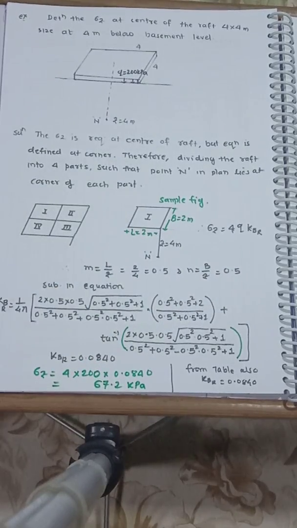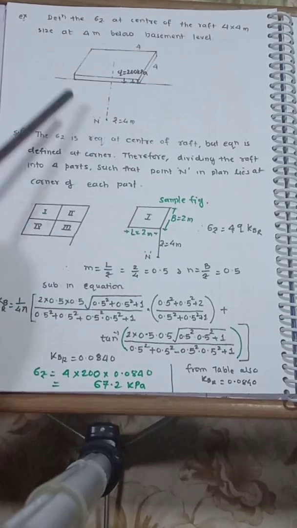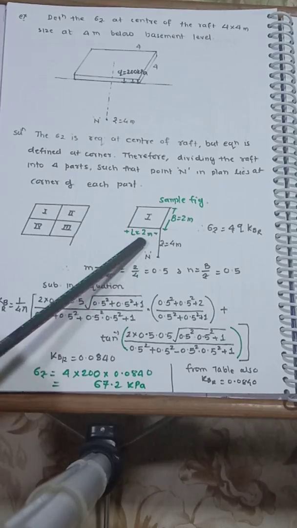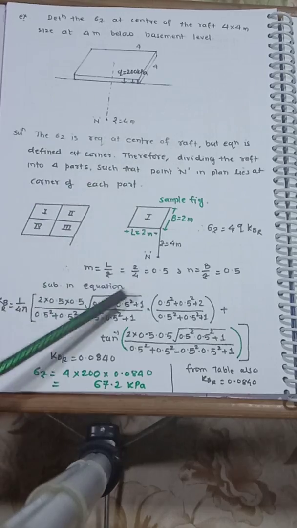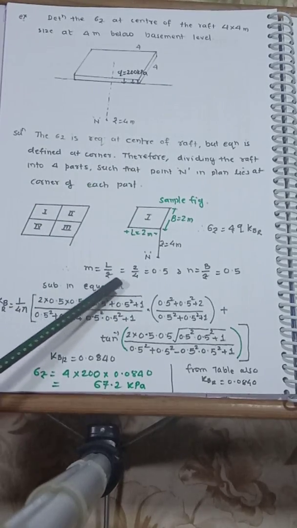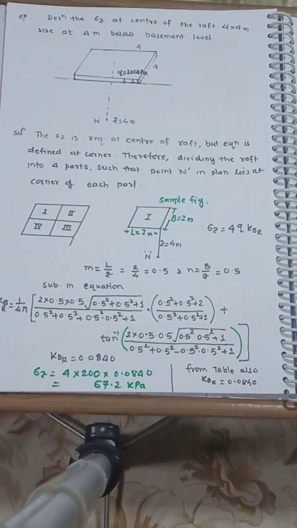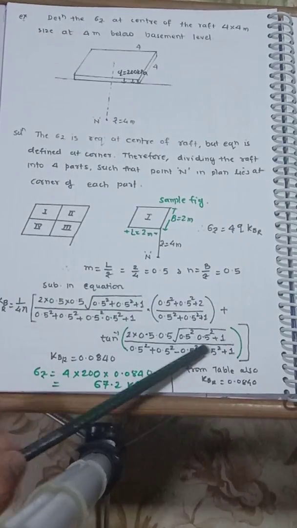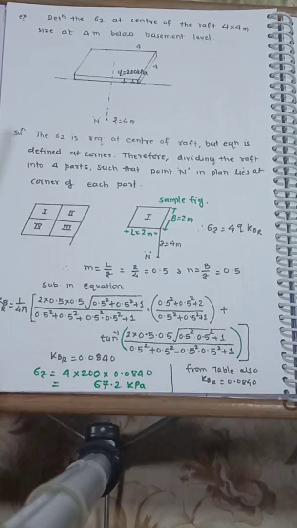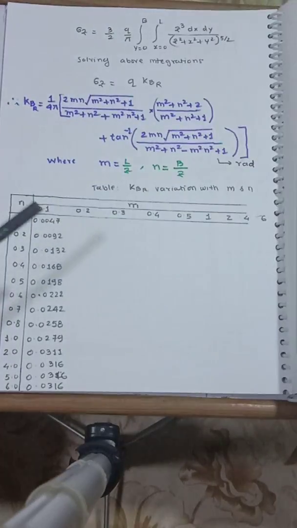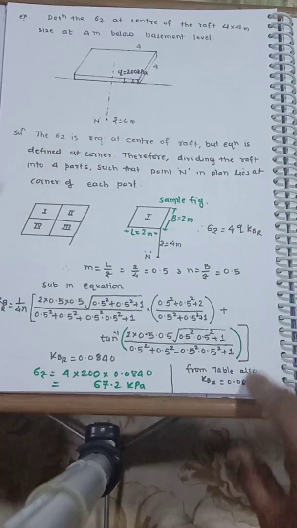Using that expression, what is m? Now we are considering one part. The total length is 4, therefore for this one part the length is 2, and the depth we require is 4. So m, L by z, and n, B by z, both values are 0.5. Substituting in this expression, calculating carefully, this part is in radians. You have to remember that the arctan part I put in radians.